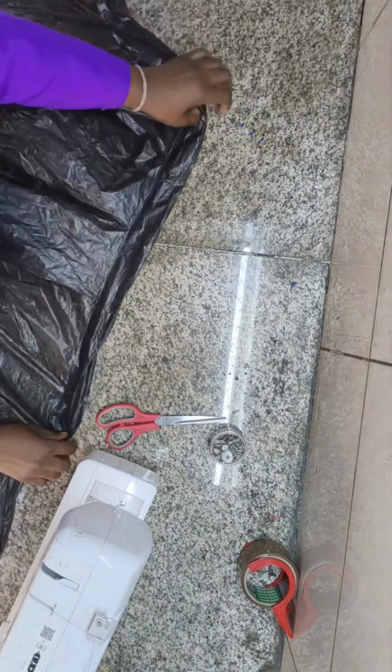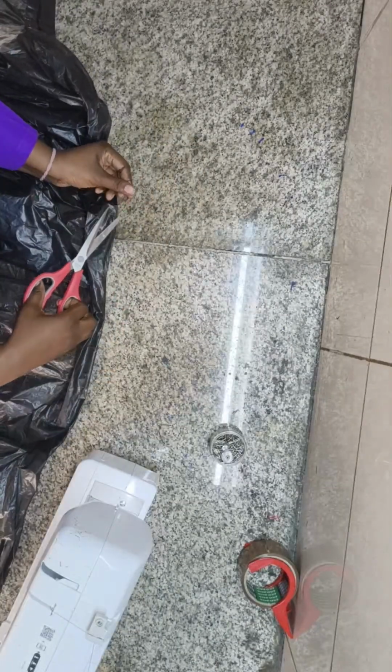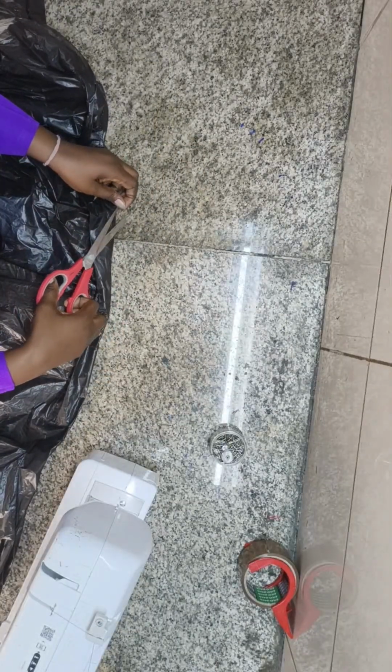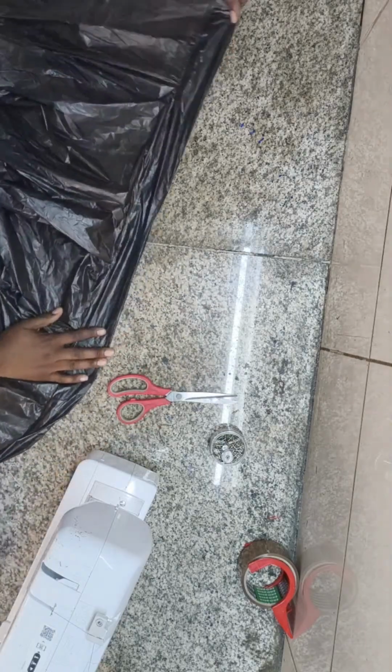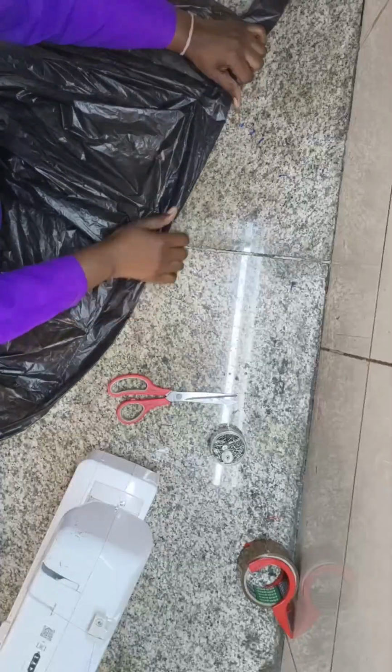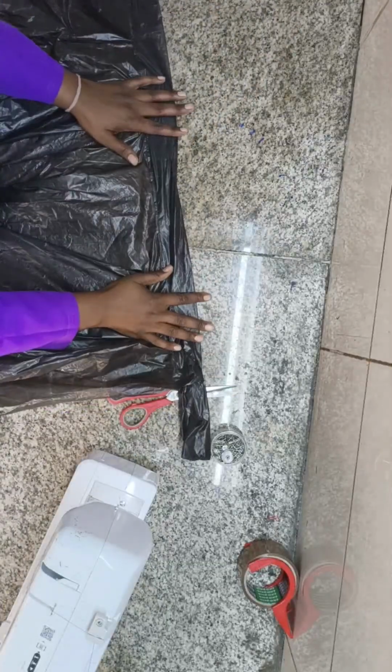So we are done with our waistband. This is it. It's not so straight. You know how plastic is.